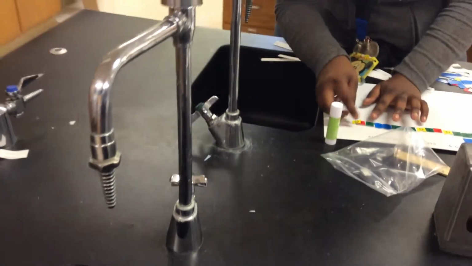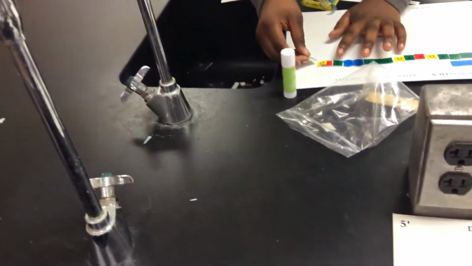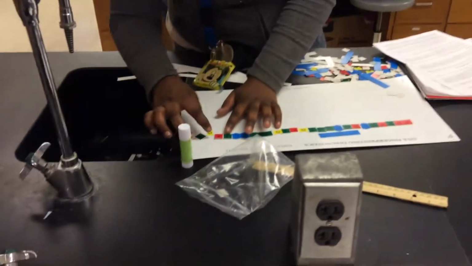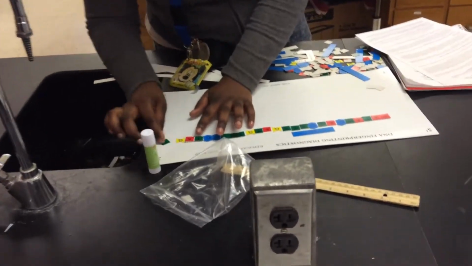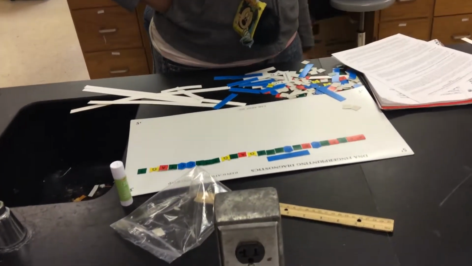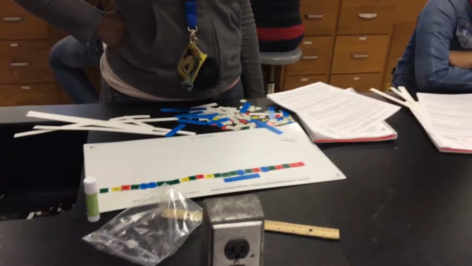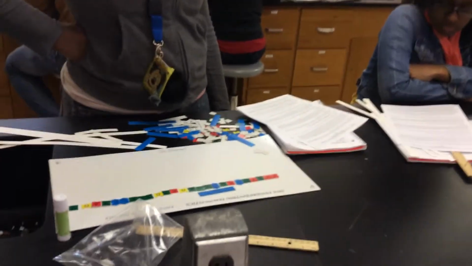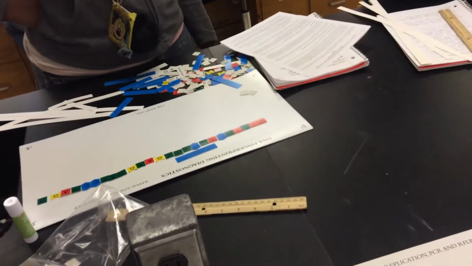So now you're going to have to build the other side of the ladder, but now you're going 3' to 5'. In order for you to do that, Mr. Chisholm, you're going to have to do your base pairing rules, but you're going to match them upside down. Now, what does she mean by that? The A, it'll be like this, the T will be like that.